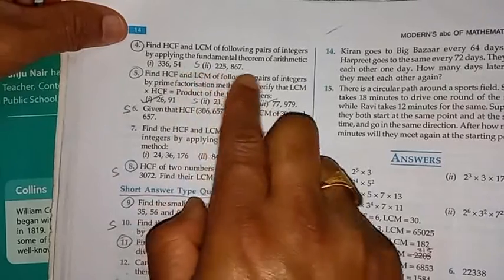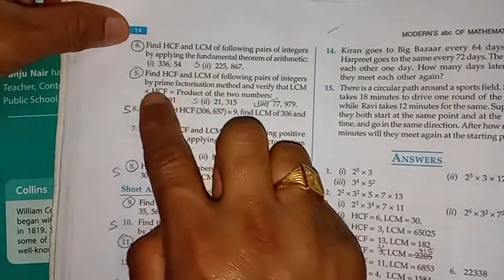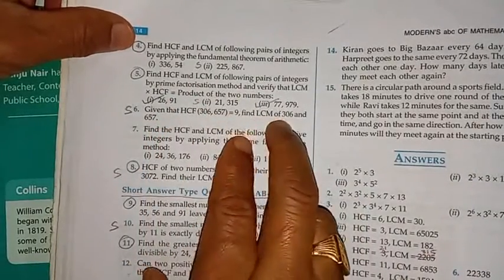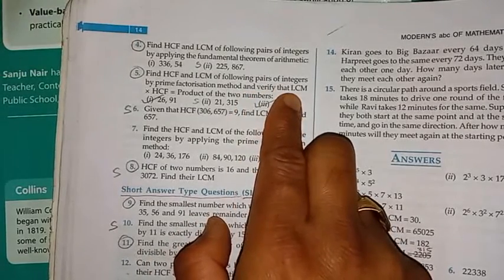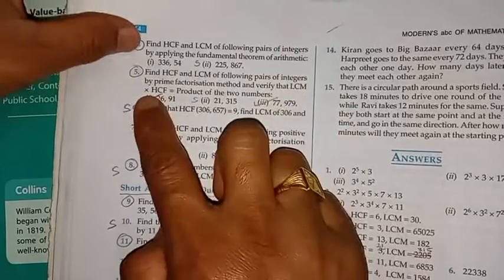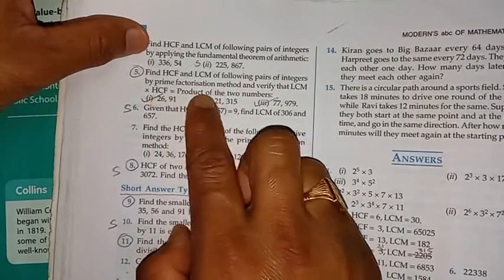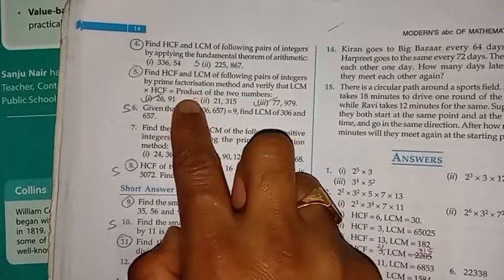So the first part is the same as question 4. If you have learned number 4 nicely, then number 5 will not be much difficult. It's almost similar. But in this question we have one more part. Find the HCF and LCM of the following pairs of integers by prime factorization method, and this is the second part, verify that LCM into HCF is equal to the product of the two numbers. That means you have to verify that the product of HCF and LCM of these two numbers is equal to the product of these two numbers themselves.